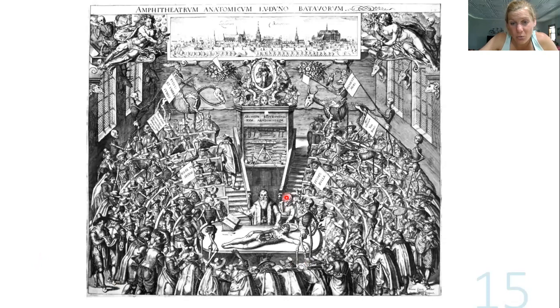So again, here's your royal anatomist down here. He's got a skeleton set up over here, and all these people are gathered around so that they can learn as he's doing this dissection.